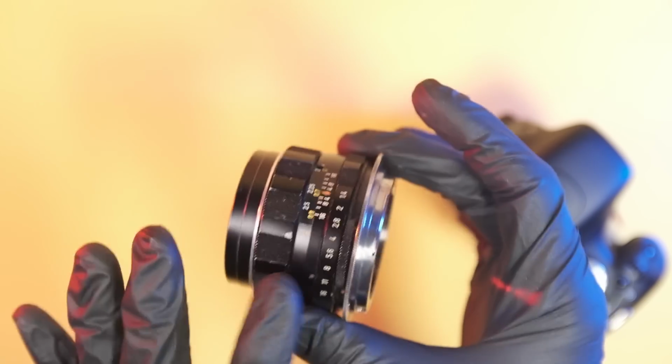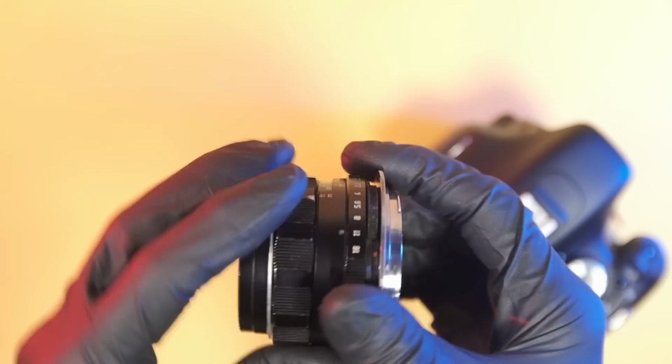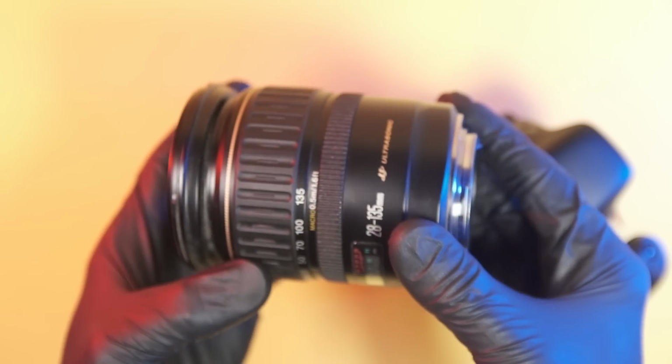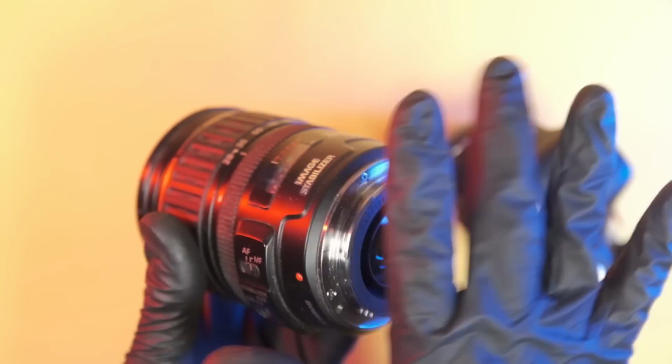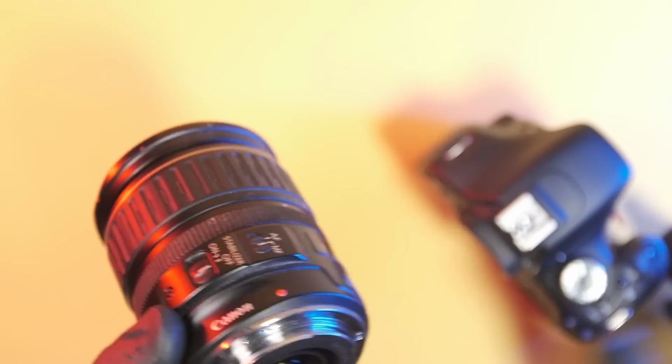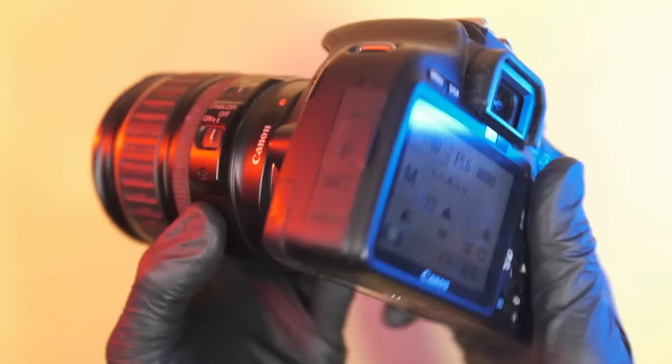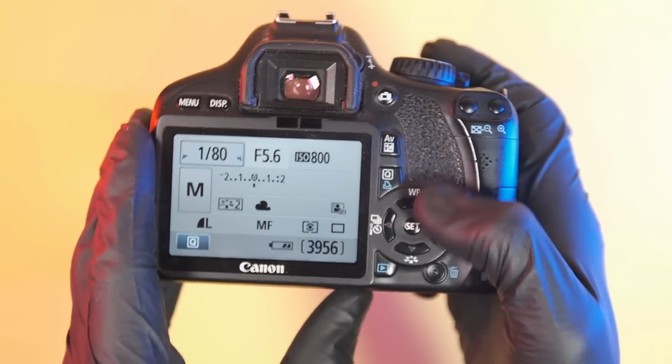Now you probably don't have a lens like this old school manual lens, you know. Probably what you got is something closer to this that came with your camera, okay? There's no aperture control on this. It's just controlled by the camera.